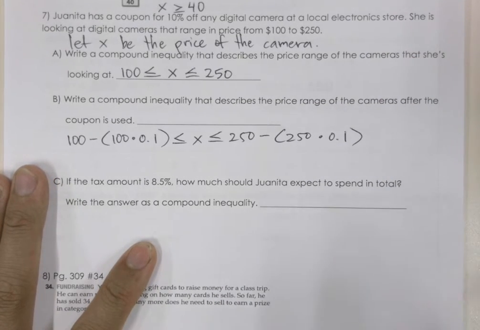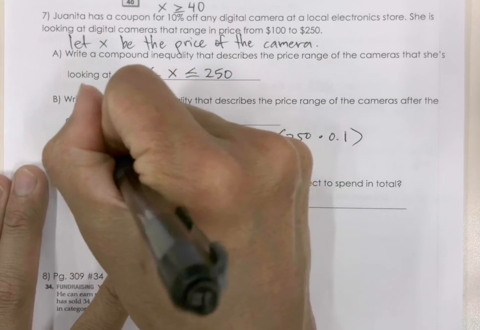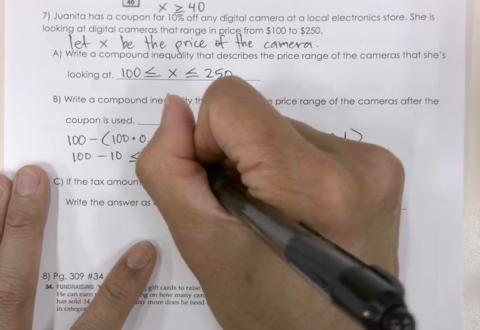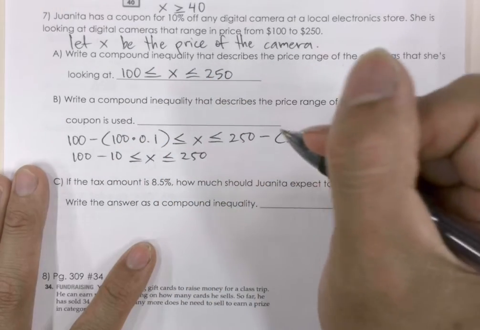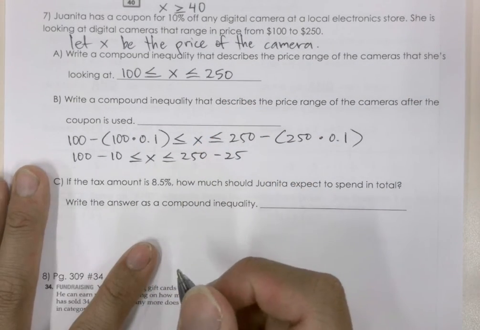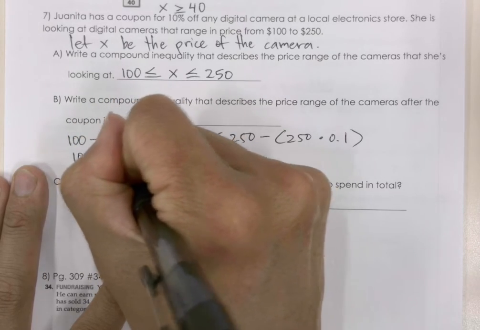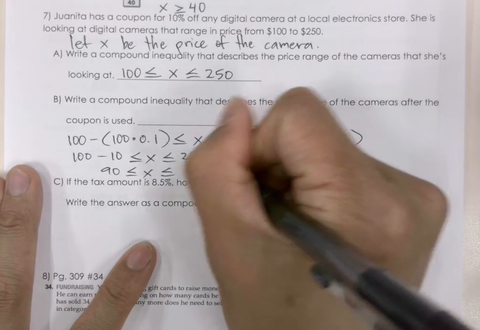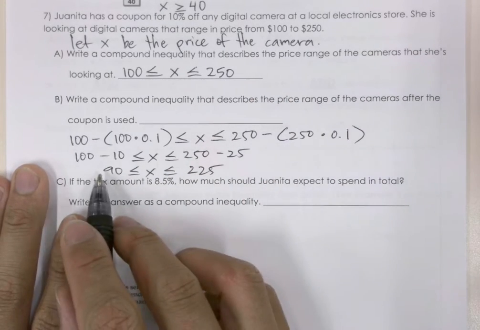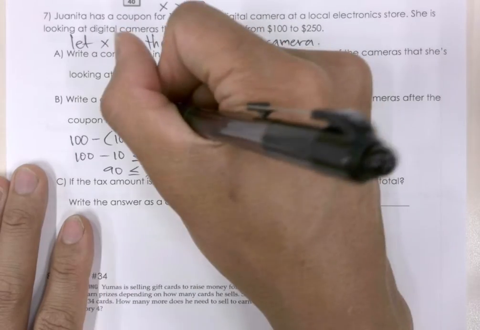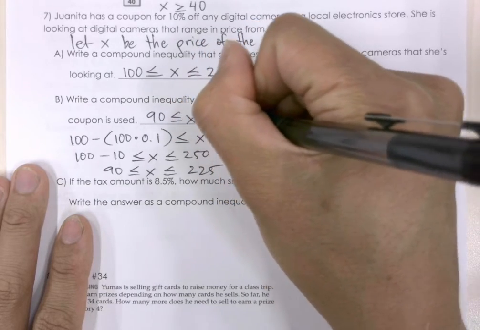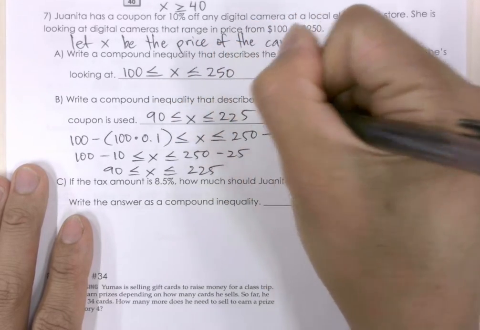So if we go ahead and do the math, what we're going to get is 100 minus 10 is less than or equal to X, is less than or equal to 250 minus 25. So let's go ahead and combine like terms, and we'll end up with 90 is less than or equal to X, which is less than or equal to 225. And this is going to be our final range of cameras after the coupon has been used. So let's go ahead and put that here. 90 is less than or equal to X, and X is less than or equal to 225.